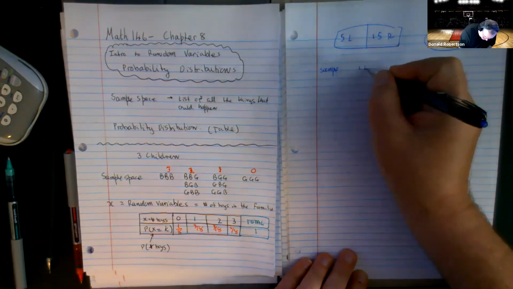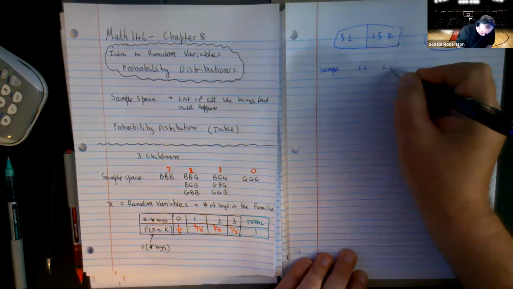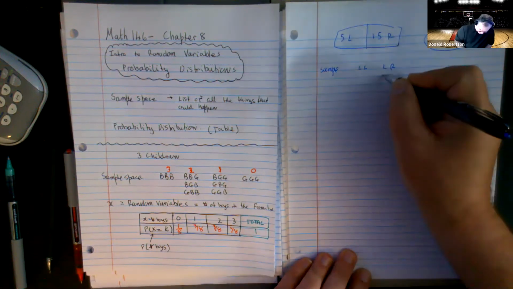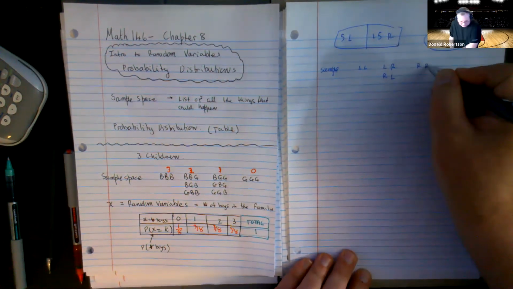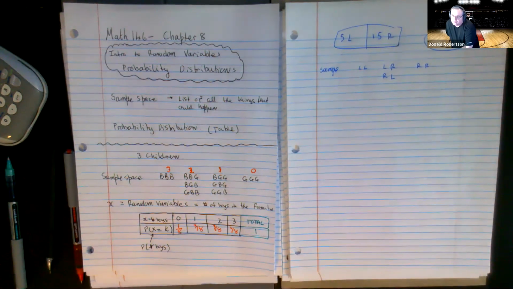How about left, left, a left, right, a right, left, and lastly, a right, right. Would you agree that those are the only 4 things that could happen when you choose 2 people and you're counting left and right-handedness, right? Both of them are left, both of them are right. Well, the first one was left-handed and the second was right. Well, the first was right-handed and the second was left. Right? So far, so good.